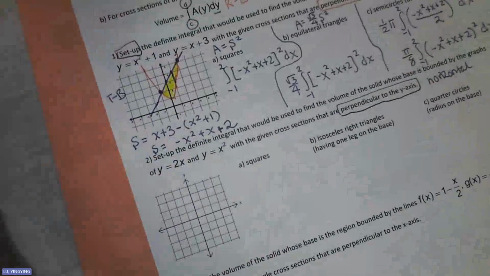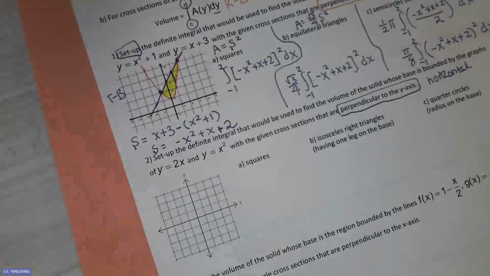So draw the picture first. I'll give you a little time to draw the picture. You want to make sure you know how to draw the picture correctly. And then try to figure out what S is, for those of you who already know. It's like the number one thing Miss Lu writes: what's S, because we'll use that over again.